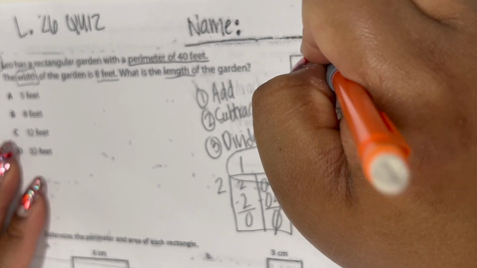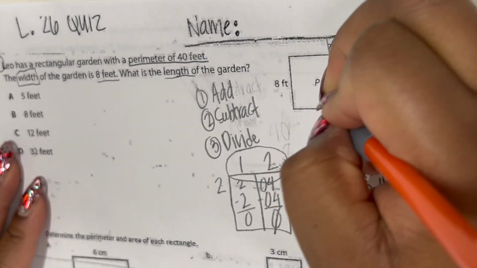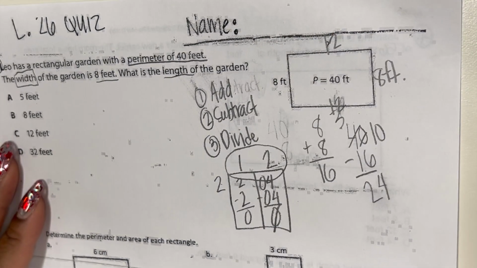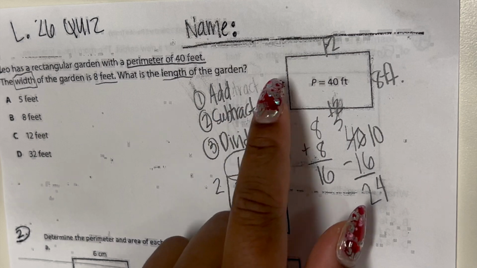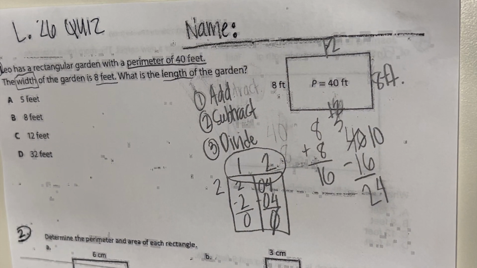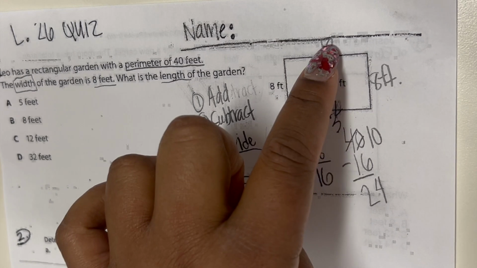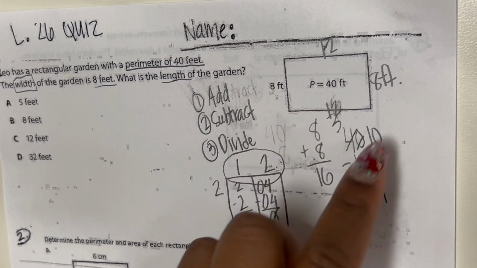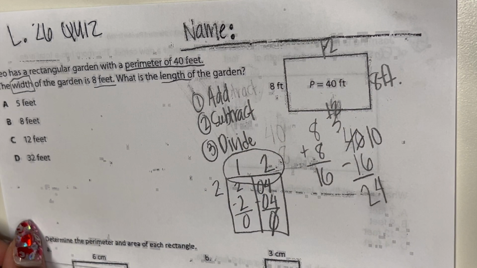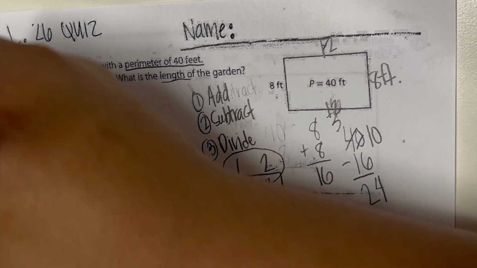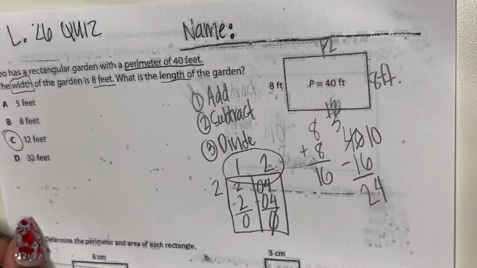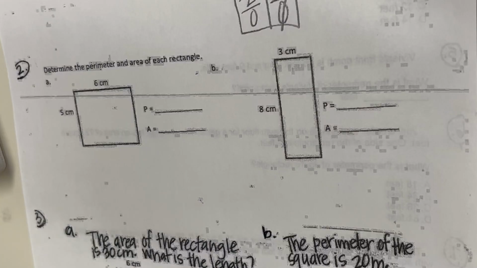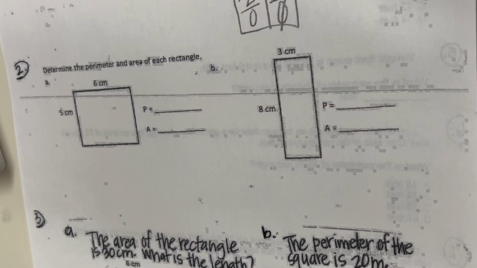So that means that this side is 12. This side is 12. I wrote 16, sorry. That means the top side is 12 and these two sides are 12. Now, if you want to check it, you could say 12 plus 12 is 24 and 24 plus 16 is 40. Okay? So 12 is my answer there. Okay, this is a perimeter unknown type of question. Okay, now on to another type of question.